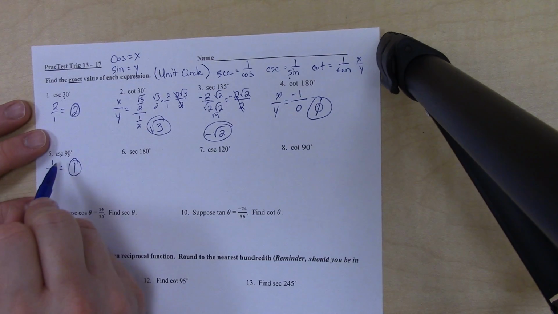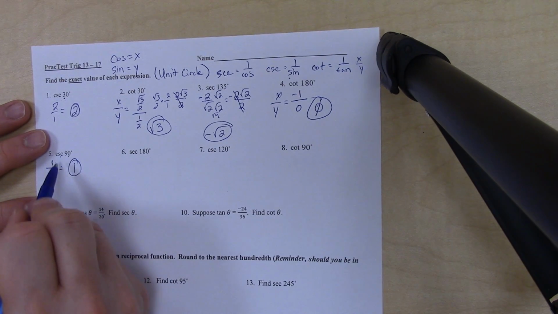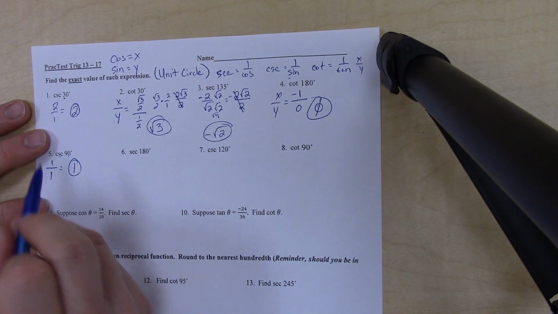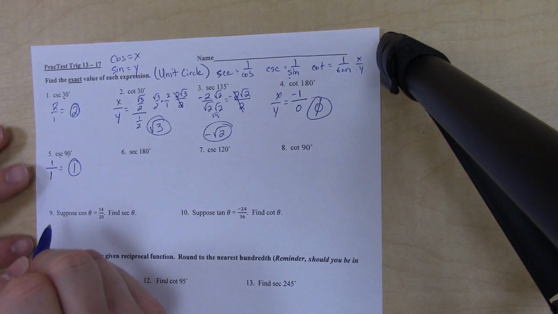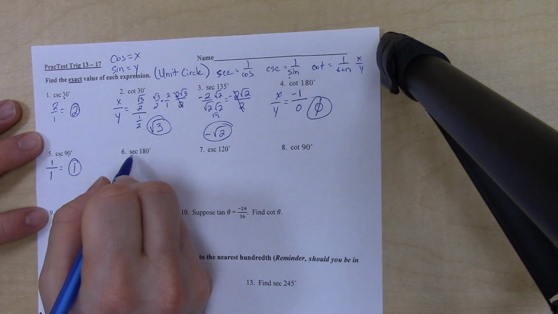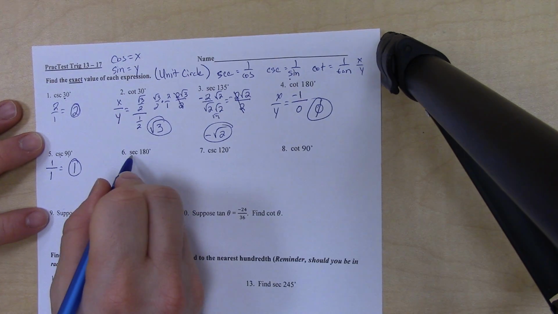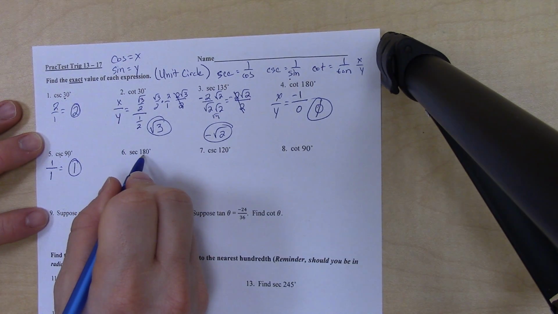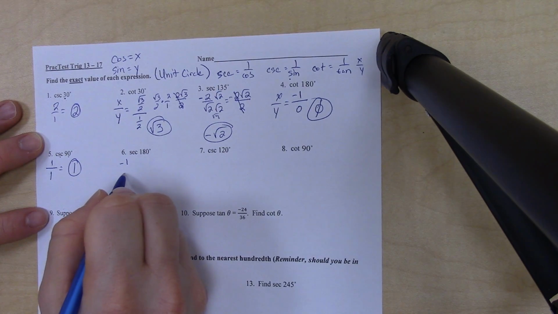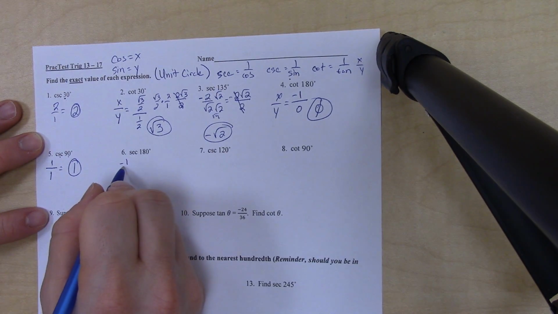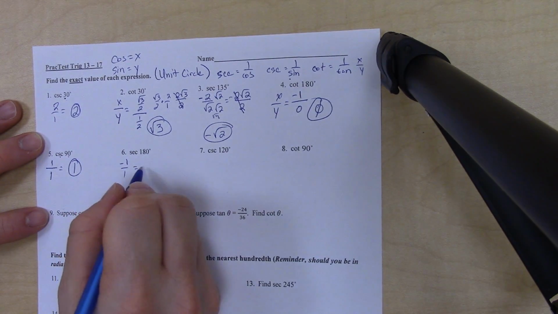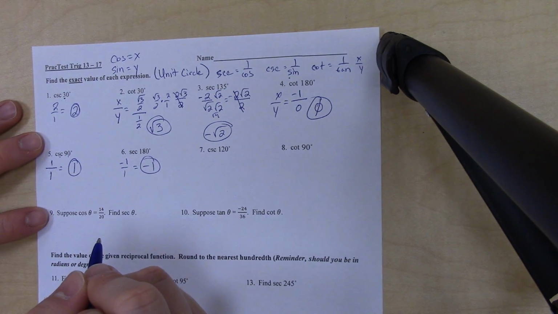Now, a lot of you are saying, but wait, can I just take the number and flip it? Yes. The sine value is 1, which is 1 over 1. Flip it, it's 1 over 1. It's still 1. Same thing. Secant, I'm going to have the reciprocal of that cosine value at 180, and the cosine value at 180 is negative 1. So if I flip it, I can basically get negative 1 over 1, which is still negative 1.